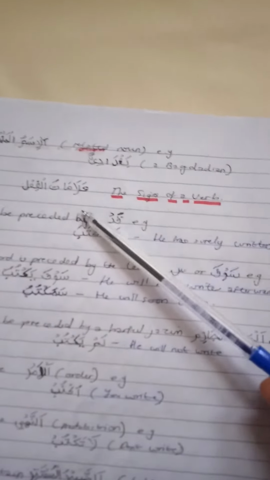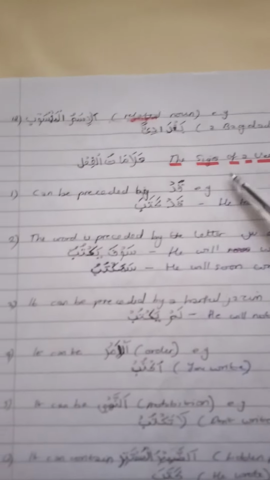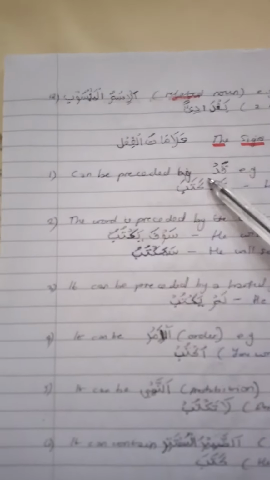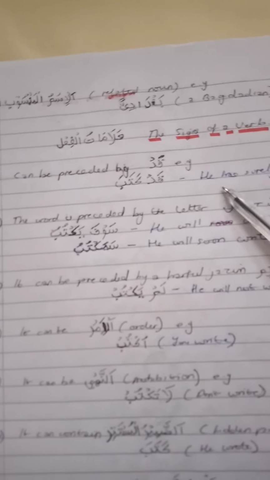So now moving on to alamatul fi'l, the signs of a verb. How do we identify? We've just covered the signs of a noun, and now we're going on to covering the signs of a verb. It can be preceded by the word qad. So qad kataba, which means he has surely written.